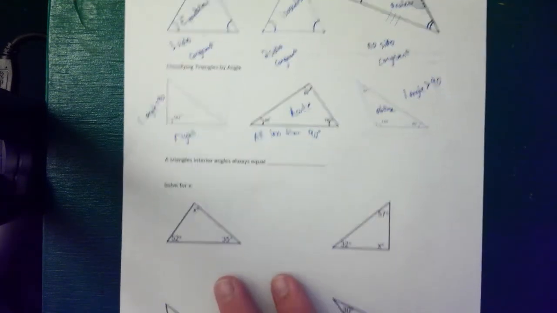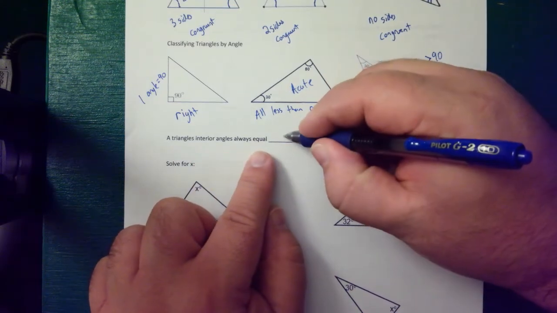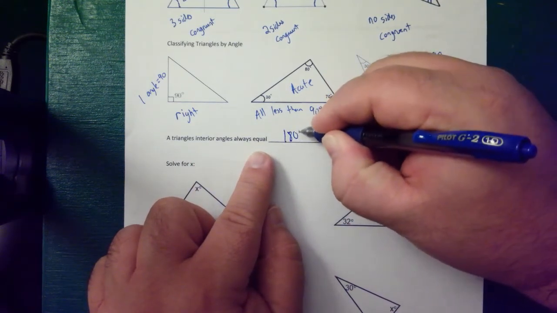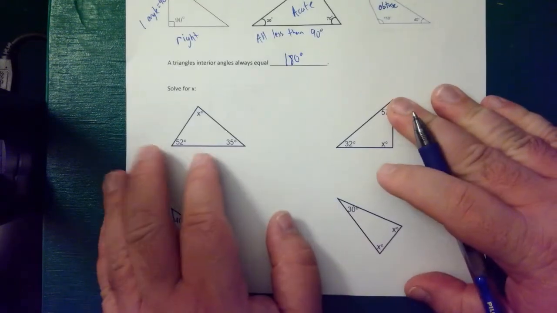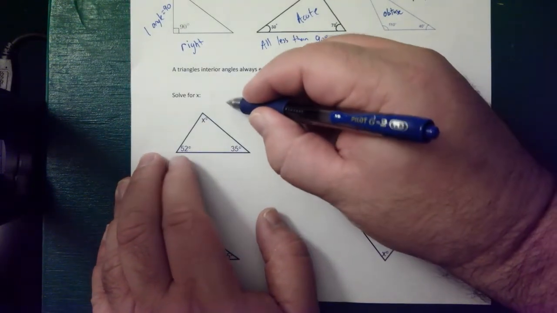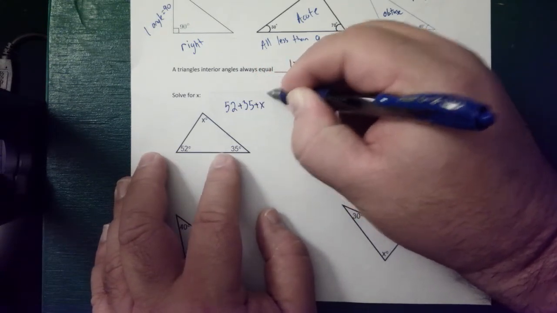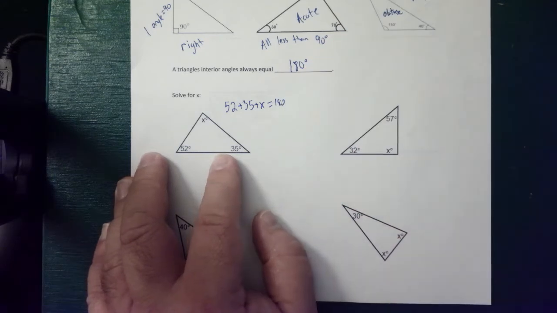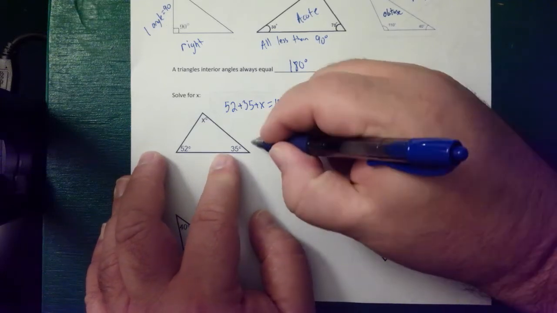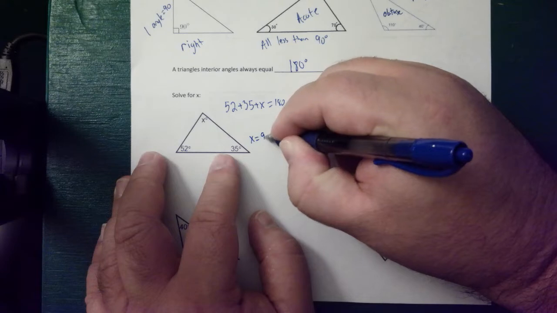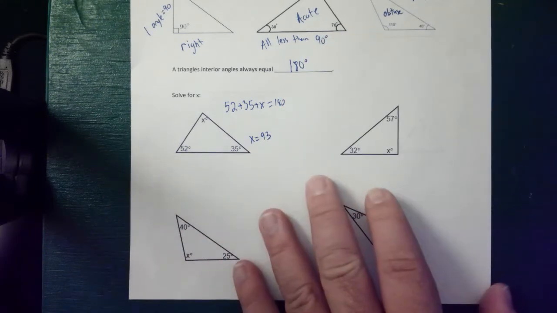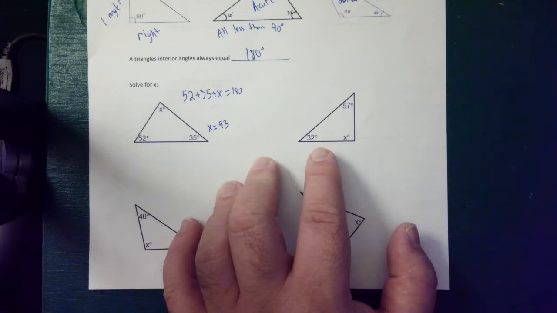All right, coming down to the next one here, a triangle's interior angles always equal 180 degrees. So what that lets us do on problems like these is set them up. So we could say something like, 52 plus 35 plus x equals 180. Just like in the previous video, I'm not going to make y'all sit around and wait for me to solve this out unless you need me to. I'm just going to tell you the answer. The answer is 93. If you would like for me to solve this, you can watch the next video, where I'll actually solve it for you.